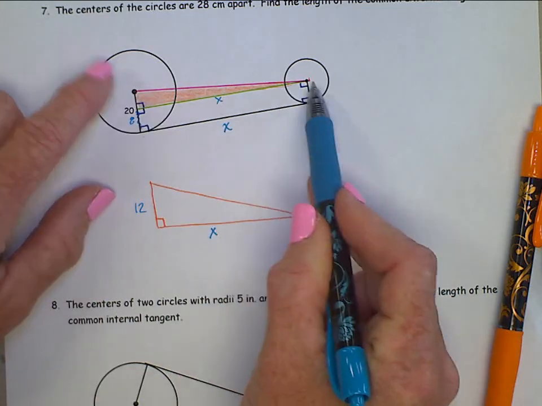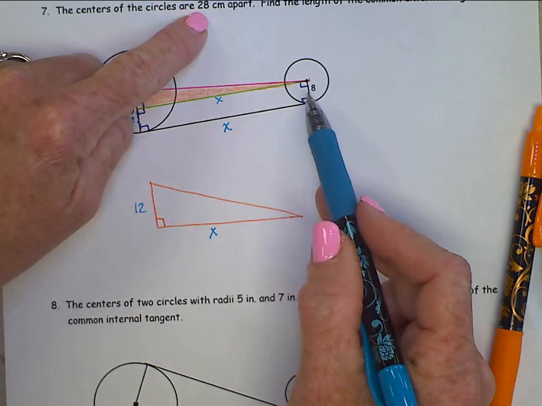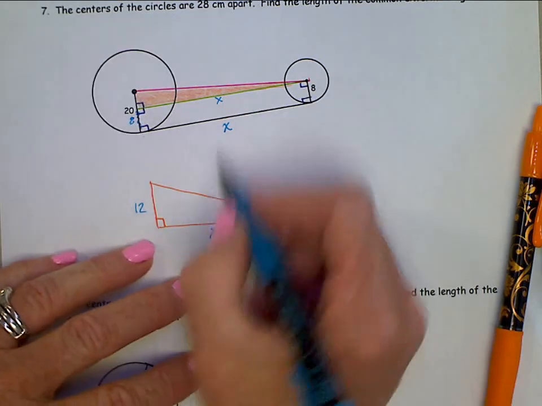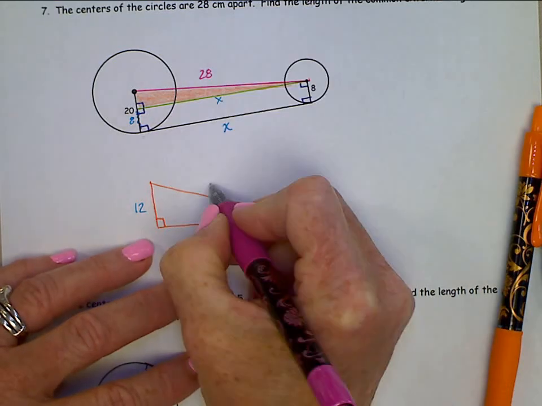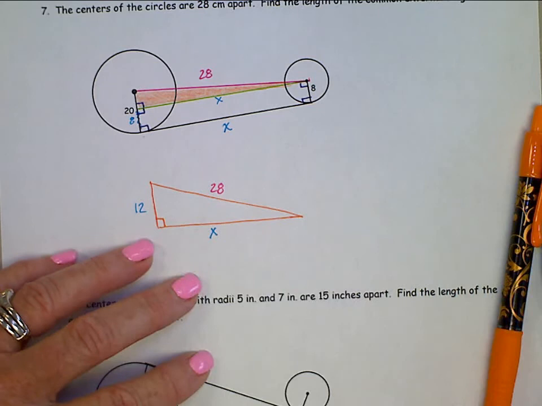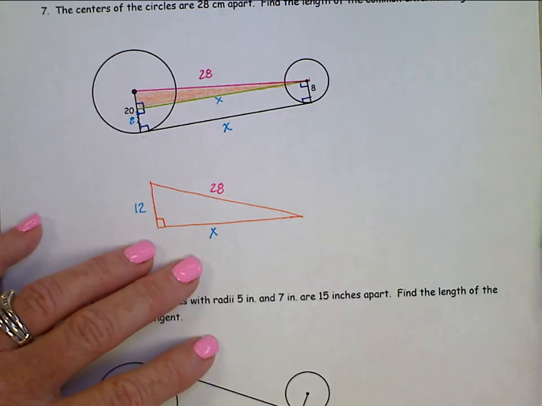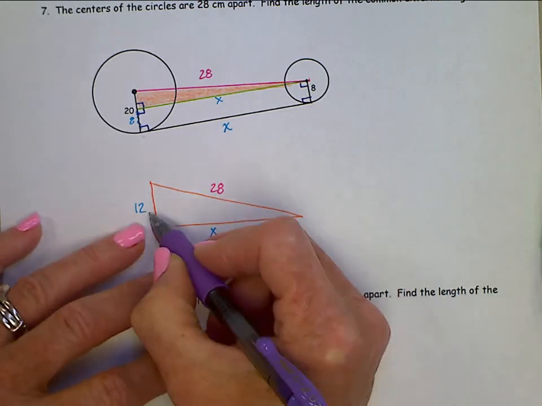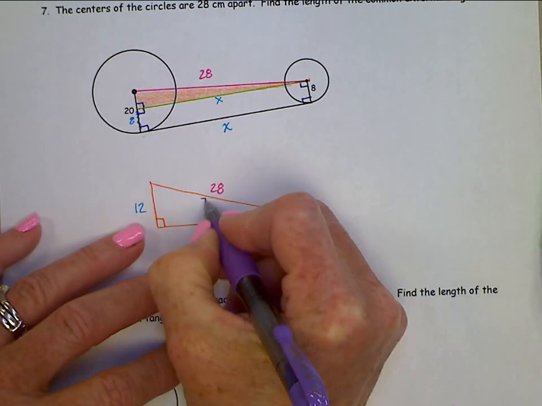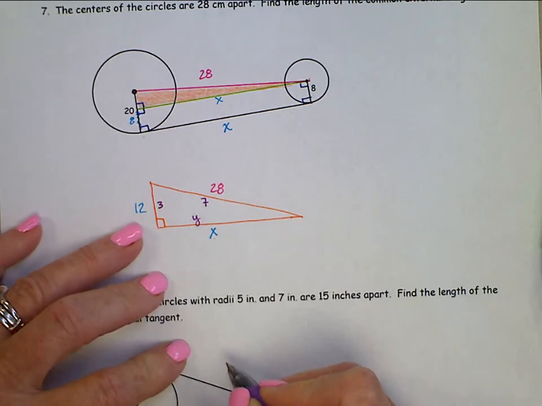Well, what do we know about those centers? They are 28 centimeters apart. So this is 28. I never wrote that in there before, but I can bring that down. That's 28. And now we can use the Pythagorean theorem to figure out what that x is. I am going to use some inside numbers because I noticed that 28 and 12 are both divisible by 4, which makes this a 7 and that a 3. And let me call this y then.